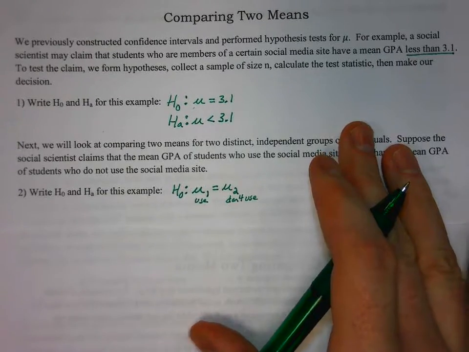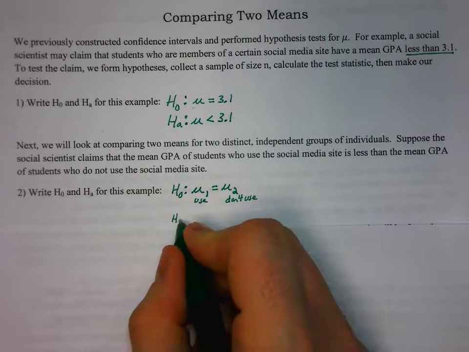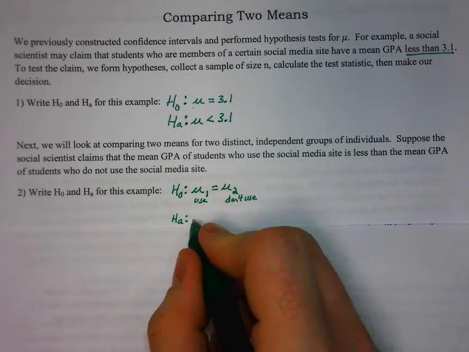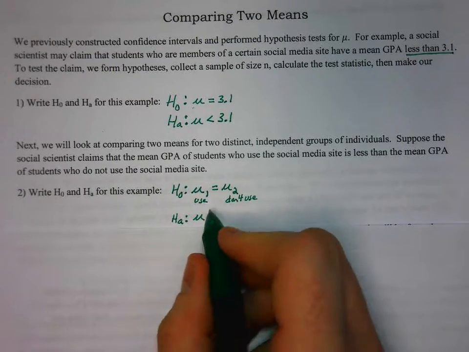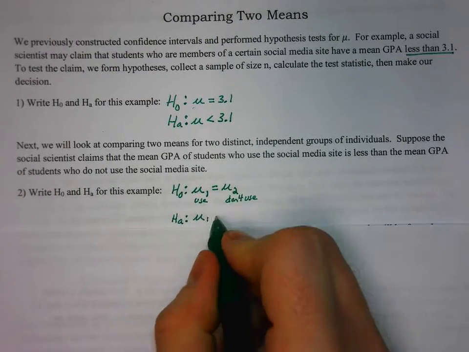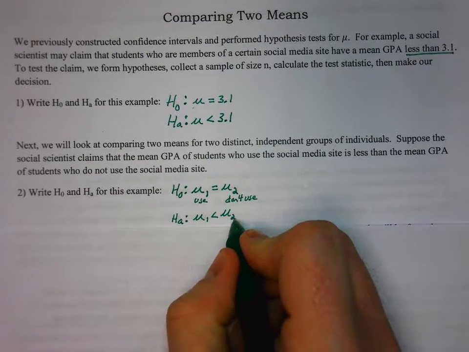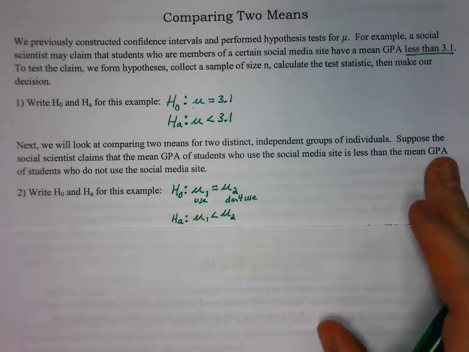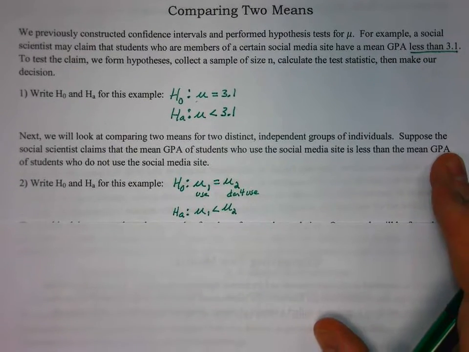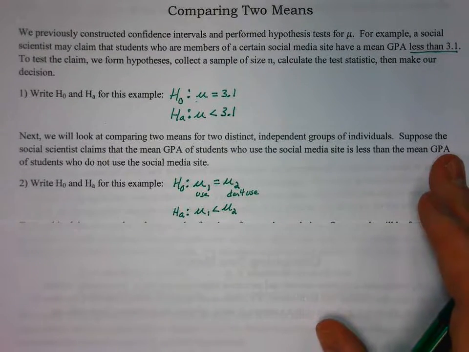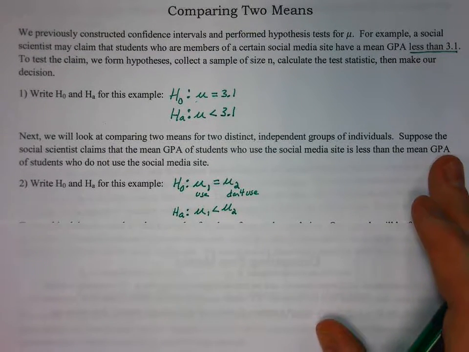The alternative hypothesis will be that mu1, those that use the site, is less than mu2, the GPA of those who don't use the site. So again, this is the major difference when you compare two means compared to what we did before.